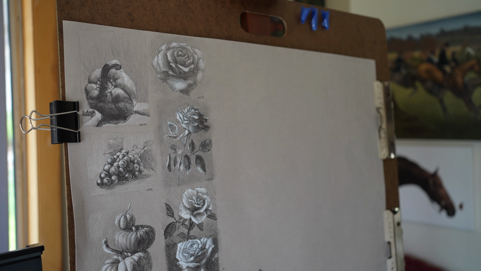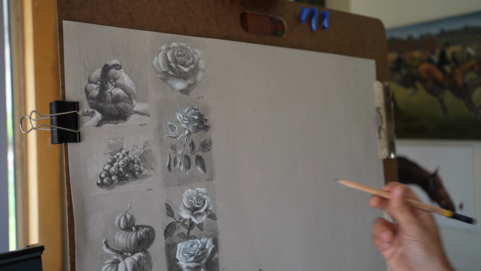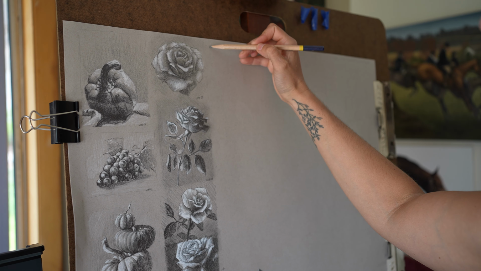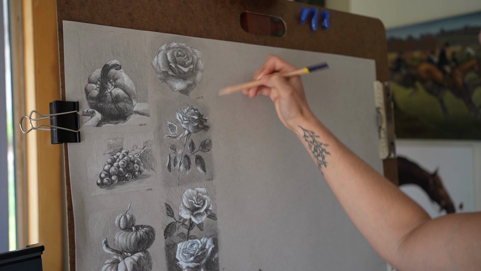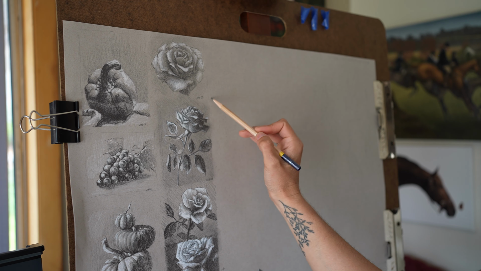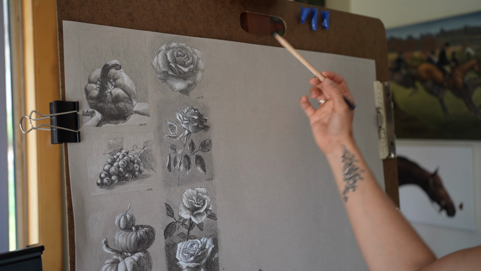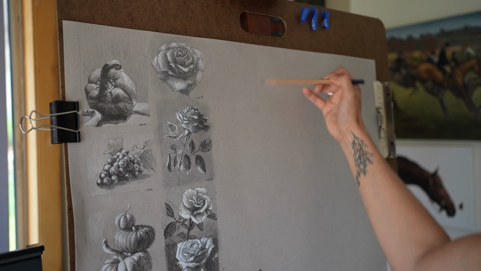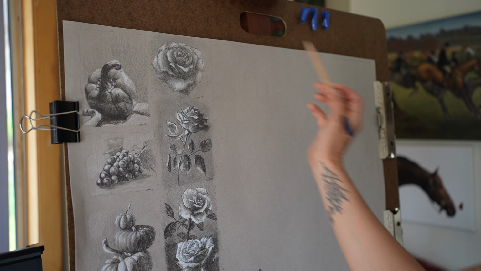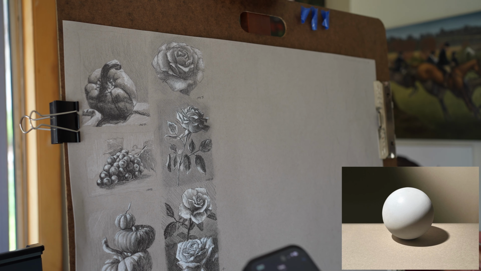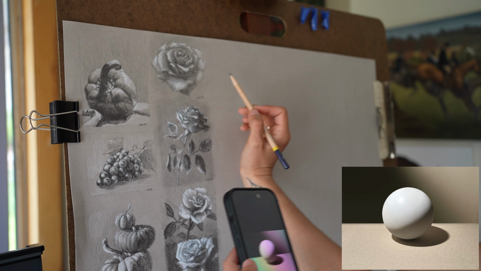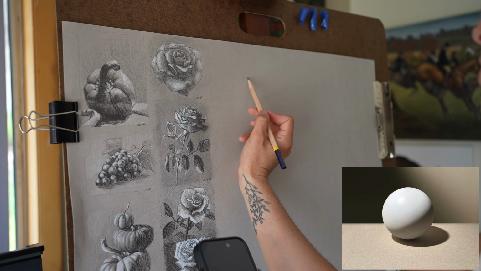So I'm going to be starting with my H pencil. As always, we'll kind of mark this out. With using a lighter pencil, it's also going to be a lot harder for you guys to see in these early stages, but I will try my best to make it as obvious as possible. You should have the reference pop up already. I'll just jump right in.